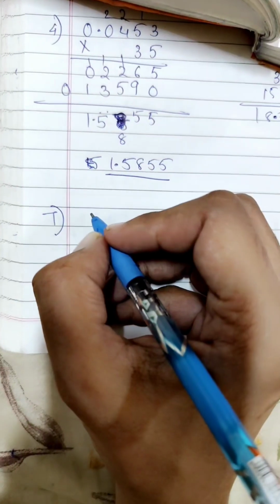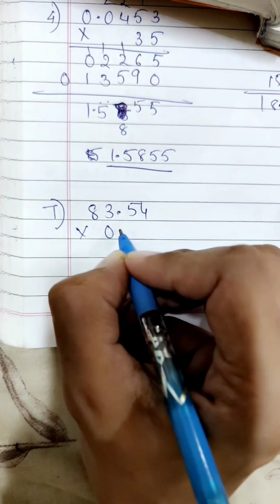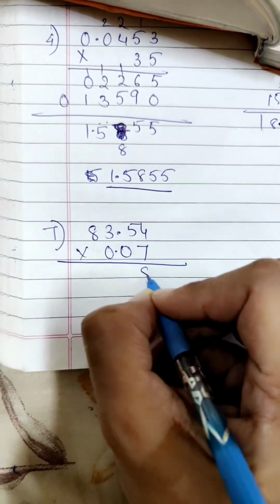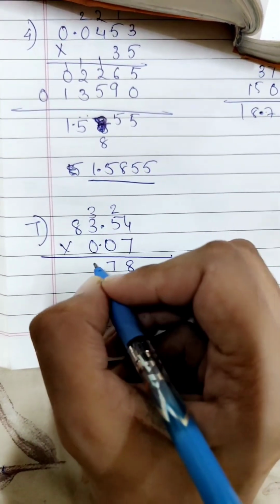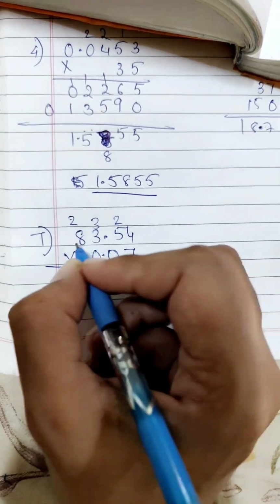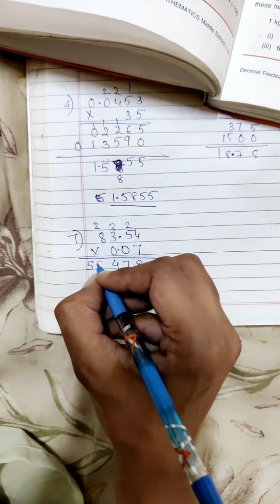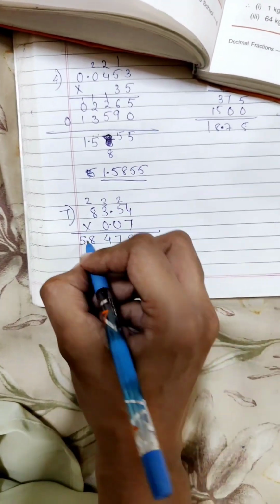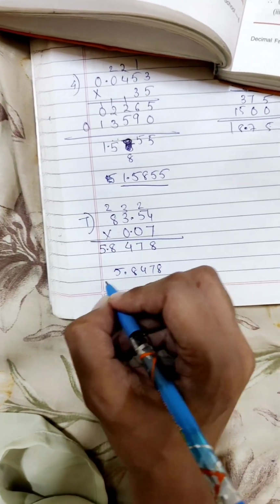Okay. Seventh one is 83.54 into 0.07. 28, 37, 24, 58. So 1, 2, 3, 4. 1, 2, 3, 4. So the point will come here. 5.8478 is your answer.